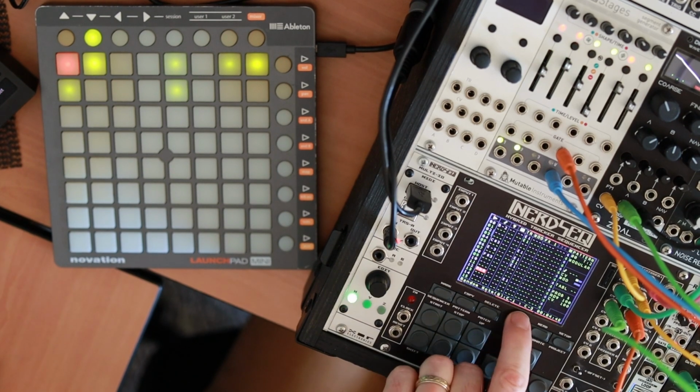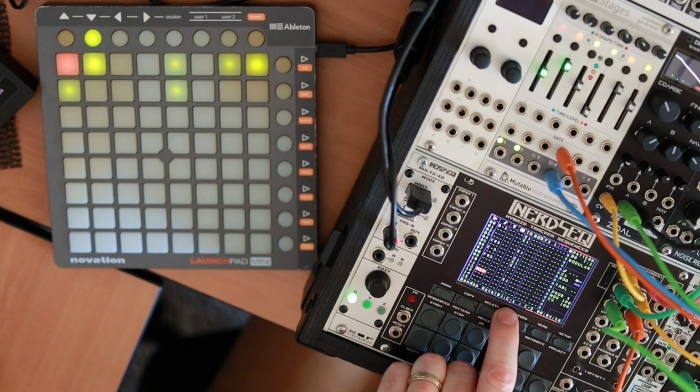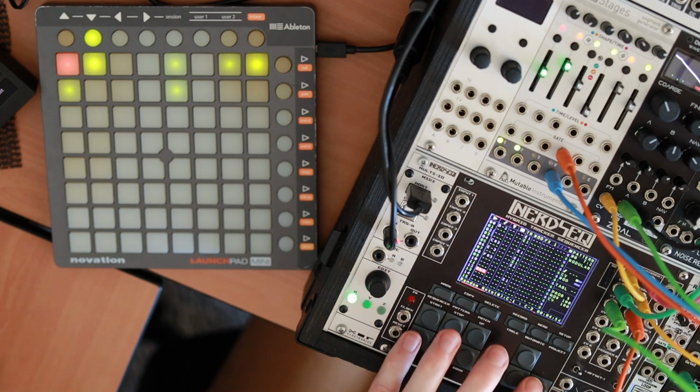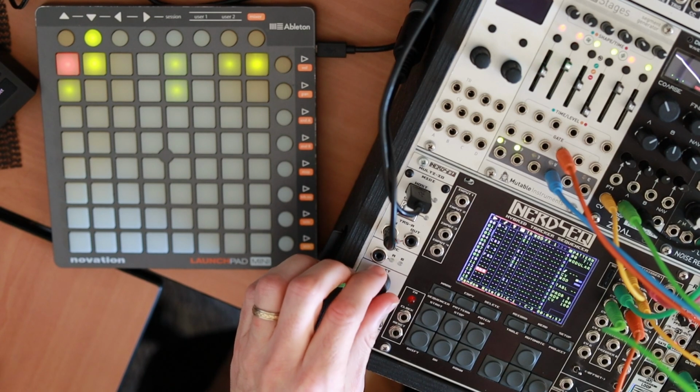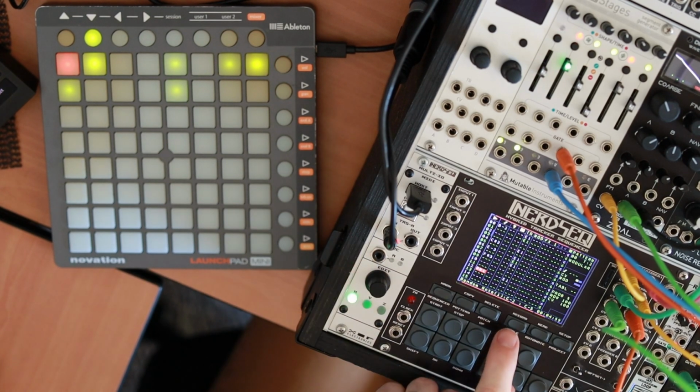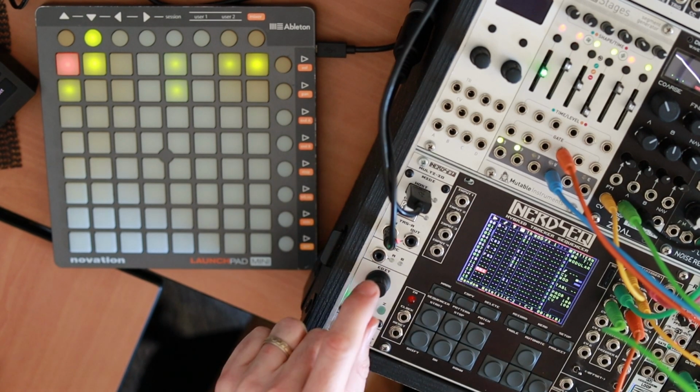Now you see here that it will only choose notes between C1 and C3, so that's 2 octaves. And when I go to the other range, it will choose notes from C2 to C5.